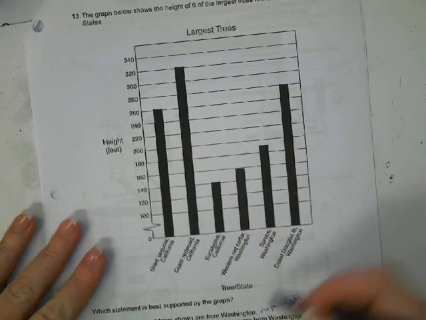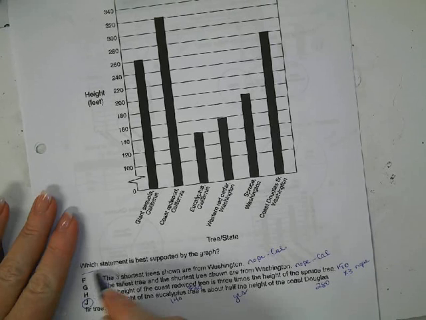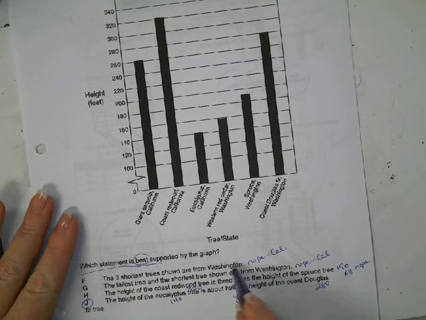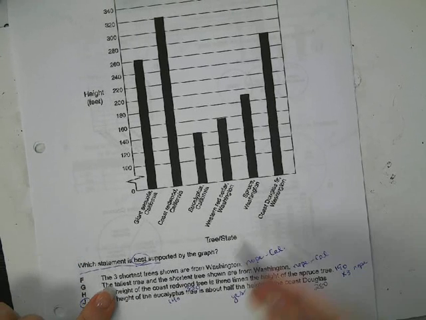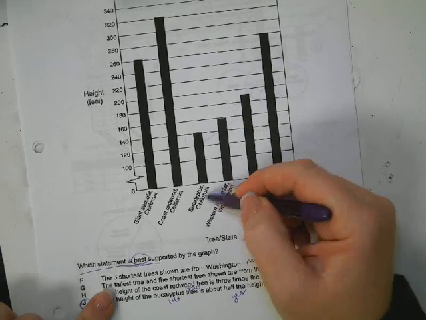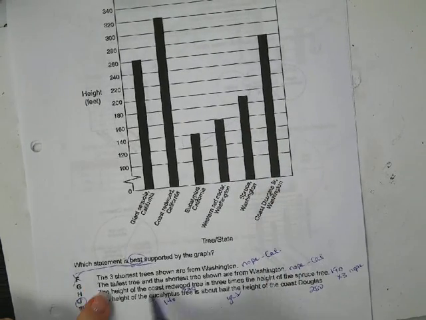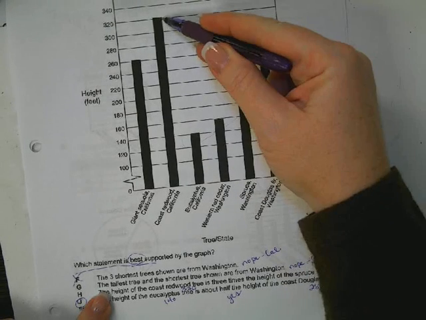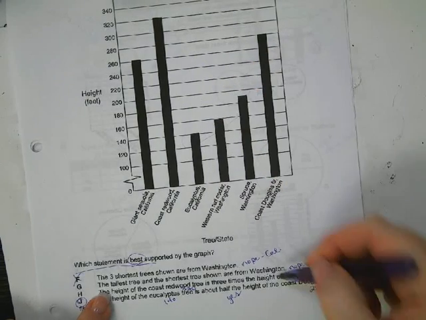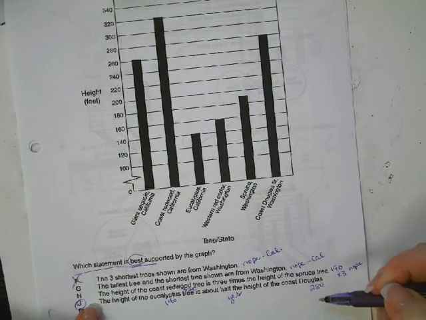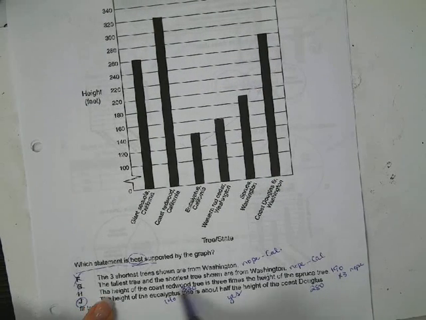All right, number 13, we're just going to look at this graph and then look at which statement is best supported by the graph. The 3 shortest trees are from Washington. These are the short trees. Nope, one's from California, so that's not it. The tallest tree and the shortest tree are from Washington. Tallest tree is California. Shortest tree is California, so that's a no. That's not Washington.